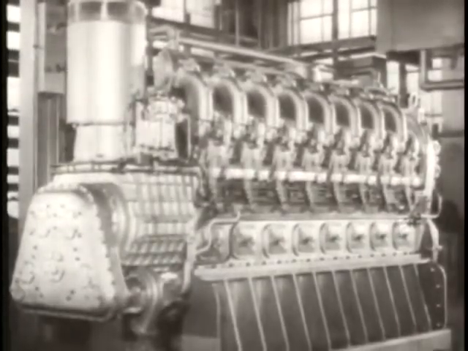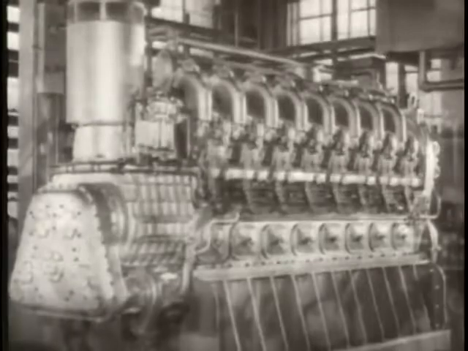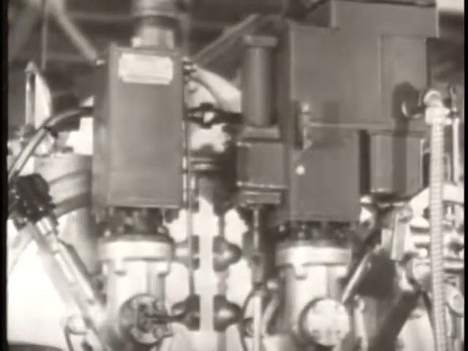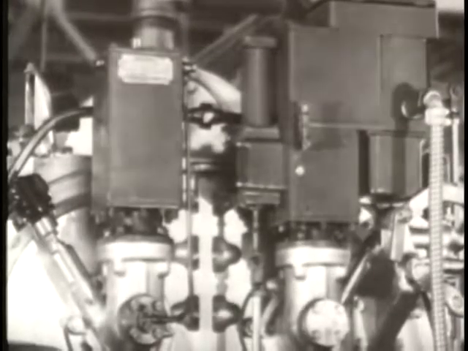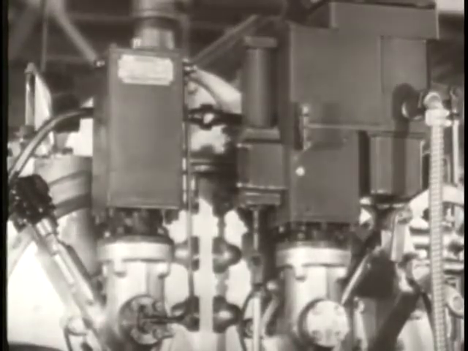If a diesel engine is to be operated within a certain speed range and under varying loads, a mechanical device is required to control the amount of fuel injected. This device is called a governor.